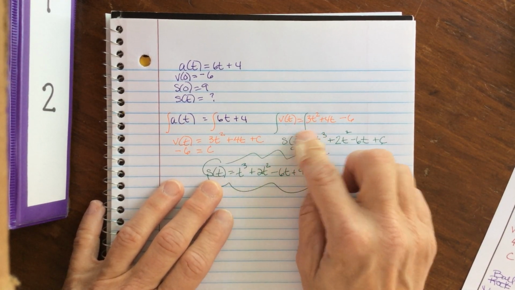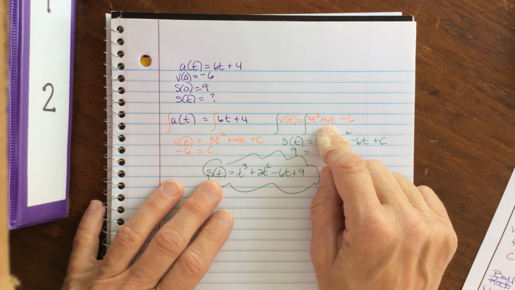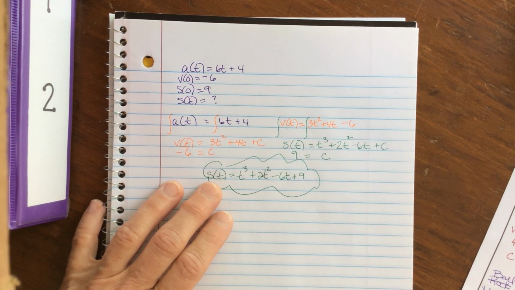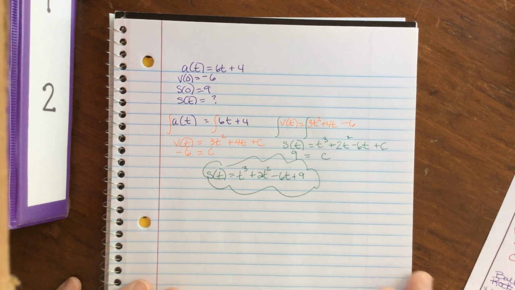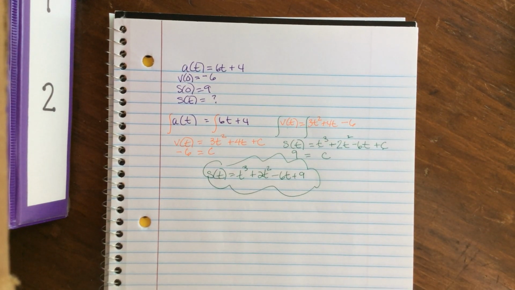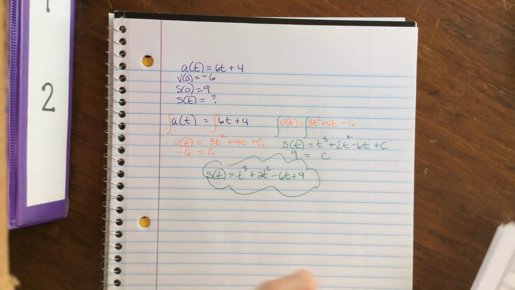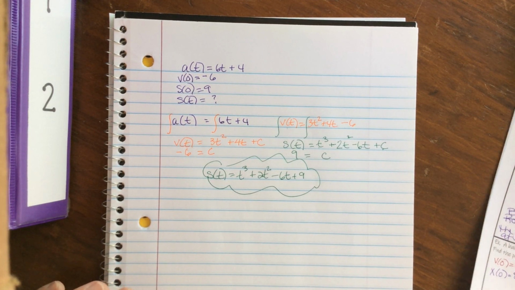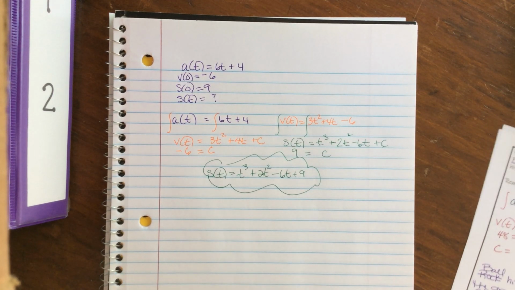We could find its velocity at any given time, as well as its acceleration at any given time. So hopefully that is giving us some practice and helping us get a little bit more comfortable with finding and using antiderivatives. Okay, so let's move on.